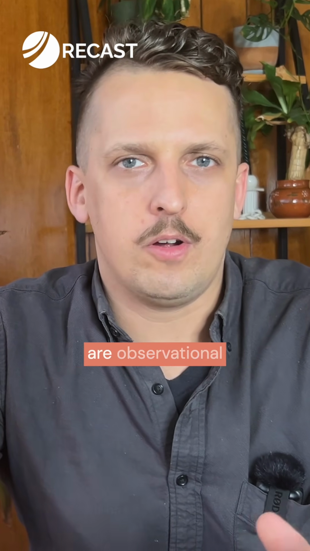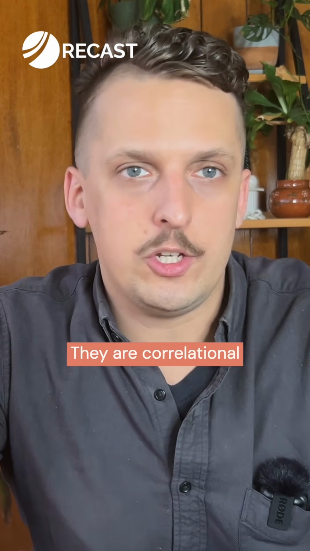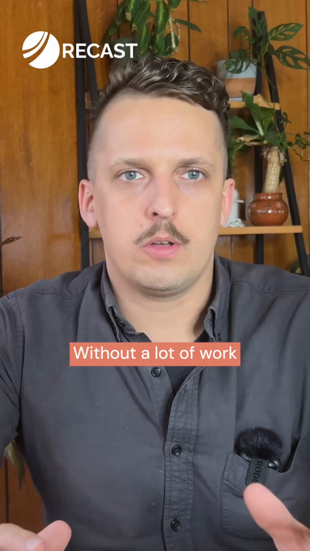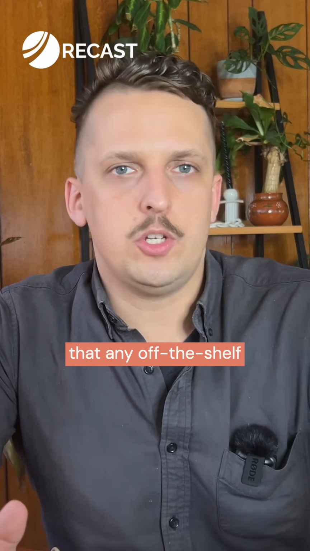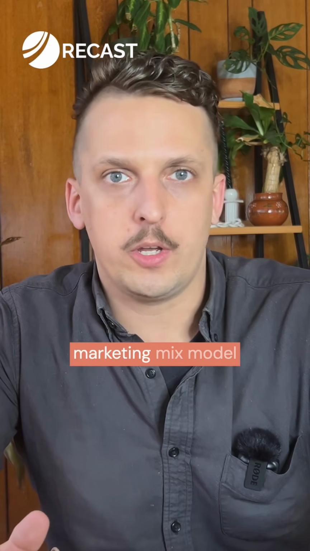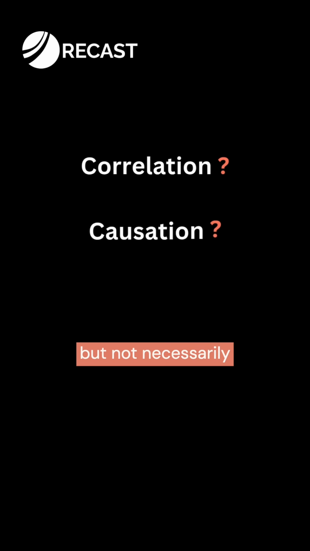Because these methods are observational as opposed to interventional, they are correlational in nature. Without a lot of work and some additional assumptions, it's fair to assume that any off-the-shelf media mix model or marketing mix model will measure correlation, but not necessarily causation.